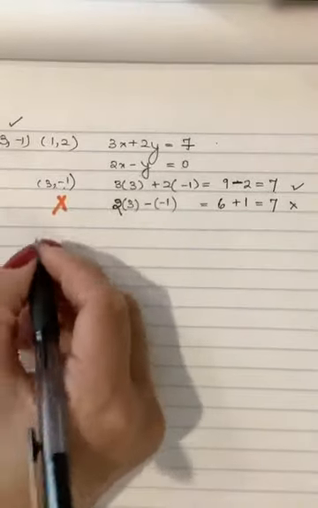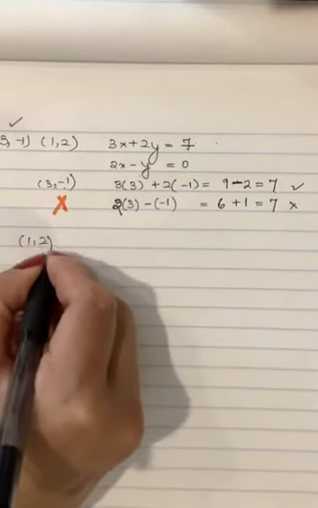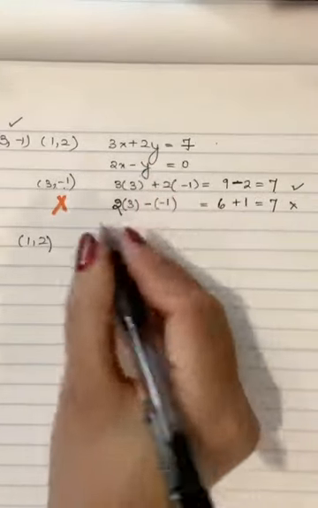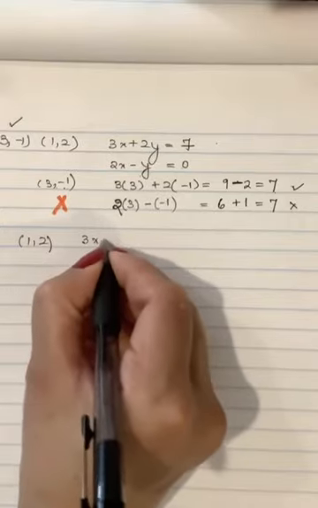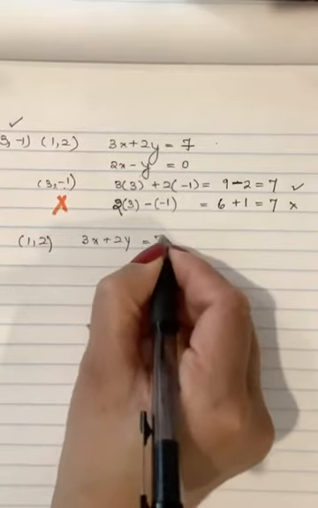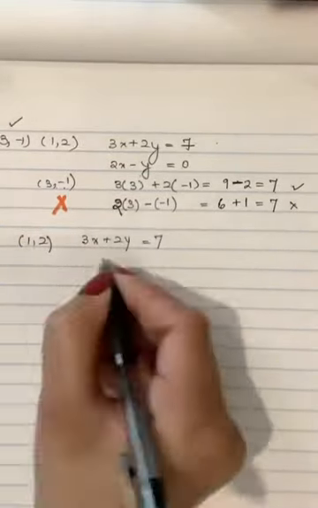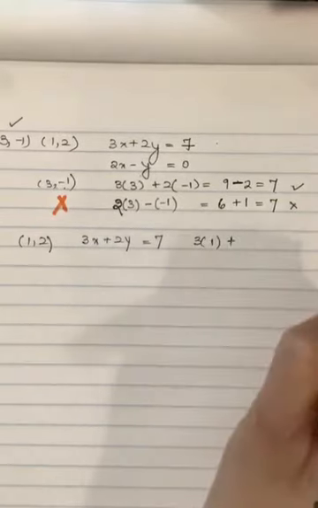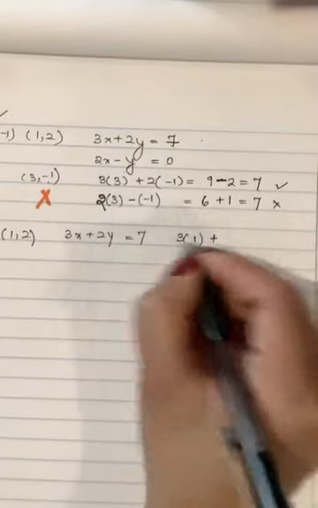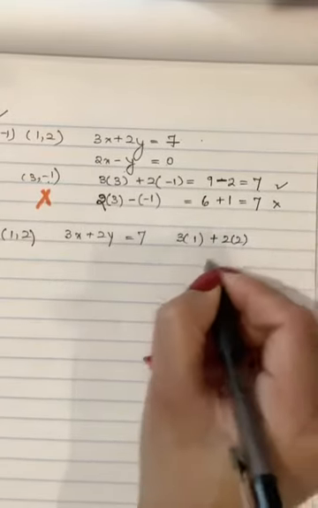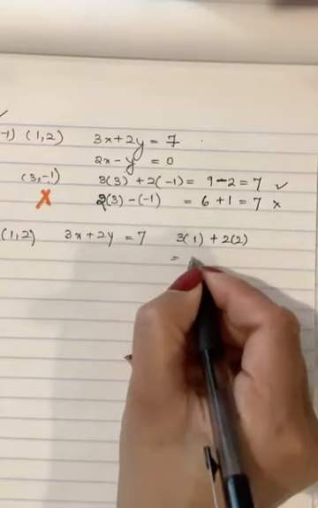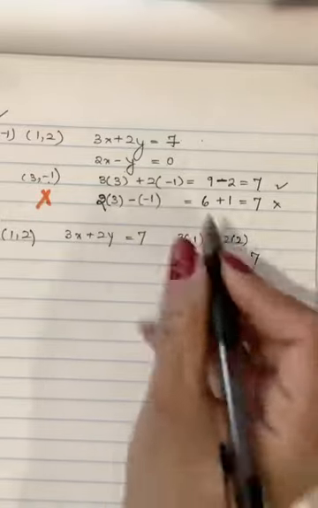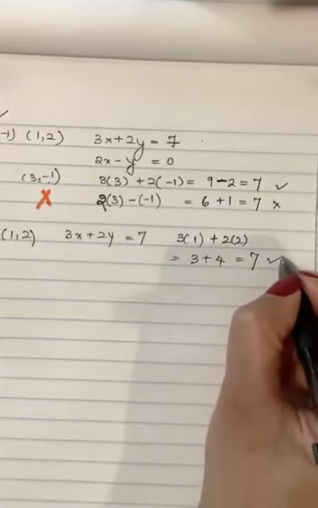Now we are going to take the second point, (1, 2), and do the same thing for both the equations and see if it satisfies. 3x plus 2y equals 7. Plug this value in this equation, which will give us 3 times 1 plus 2 times 2, which is 3 plus 4, which is 7. We do get 7. So this works.